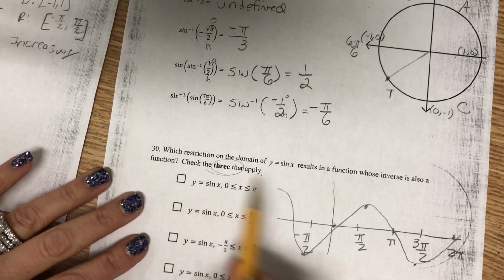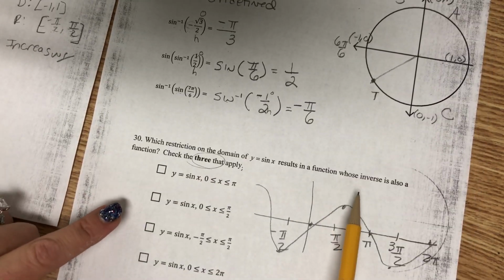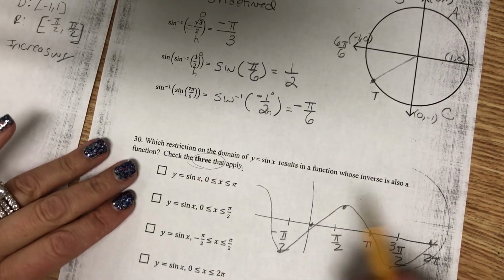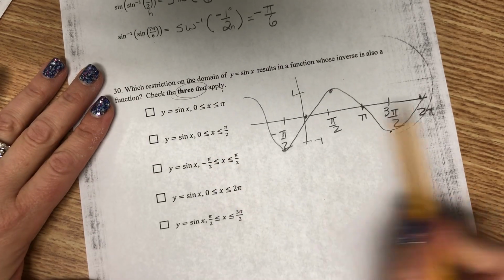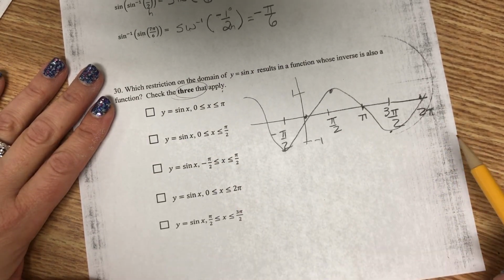So the inverse is switched. If you don't want to think of it vertically like that, you can think of the horizontal line test to make the inverse a function.